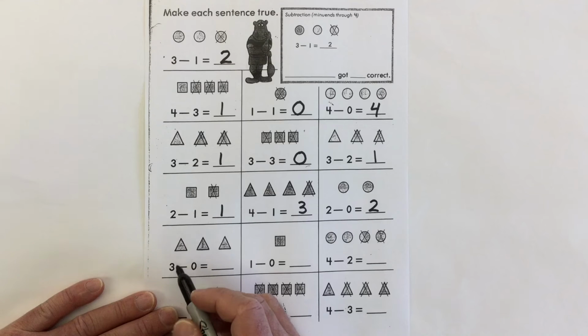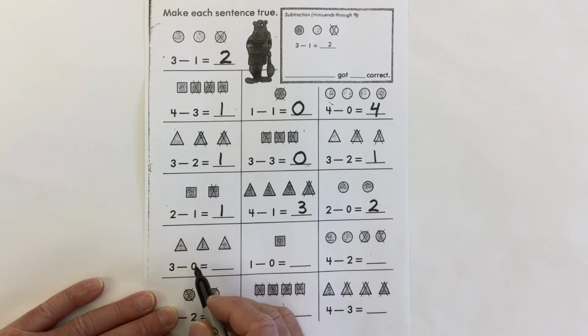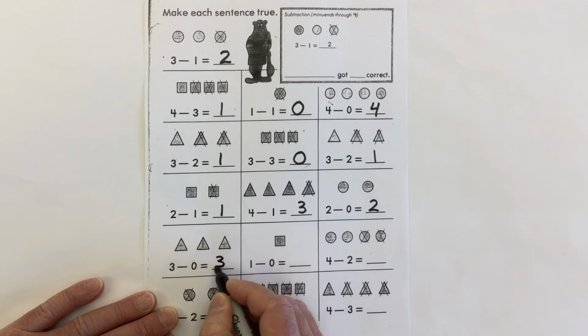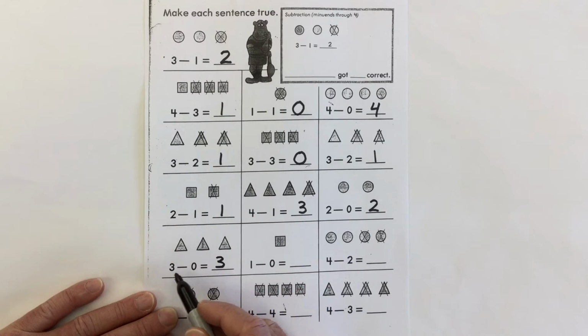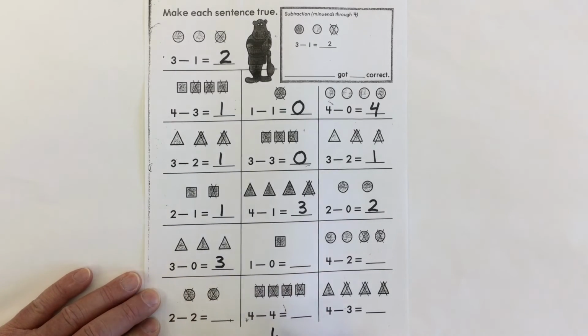Here we have 3 triangles, 1, 2, 3. We're going to put 0 X's, no X's at all. How many triangles are left with no X's? Well, 1, 2, 3. All 3 are still left because we didn't X any out. 3 take away 0 is 3.